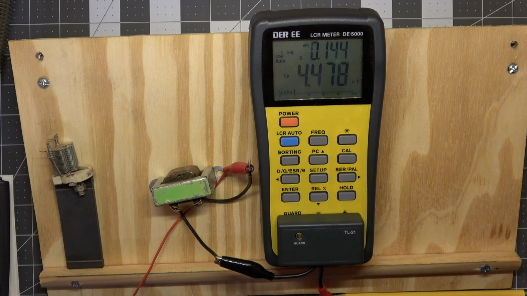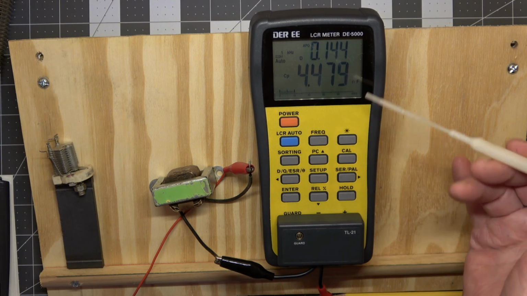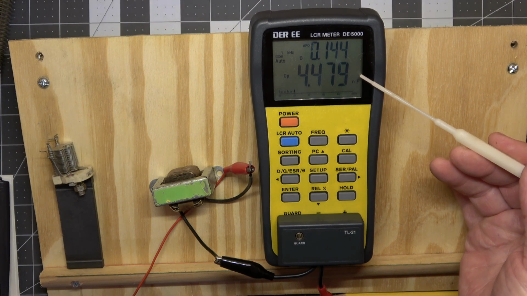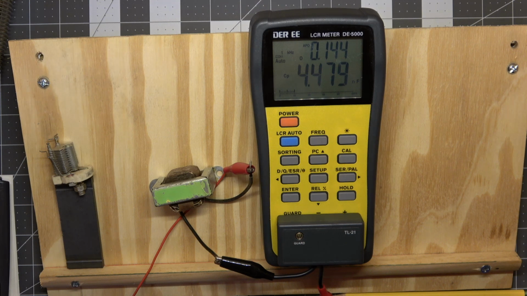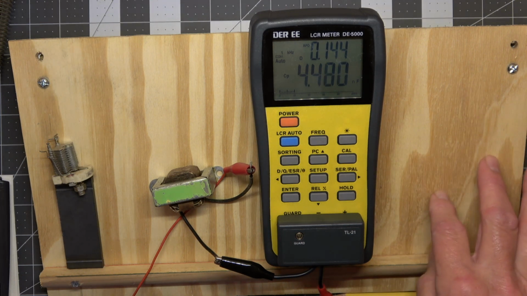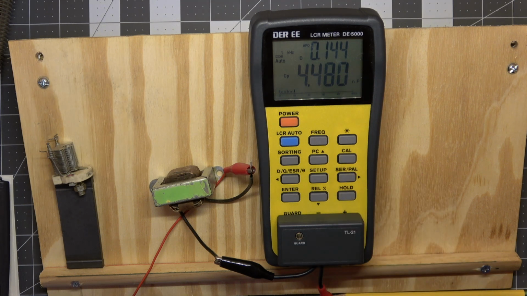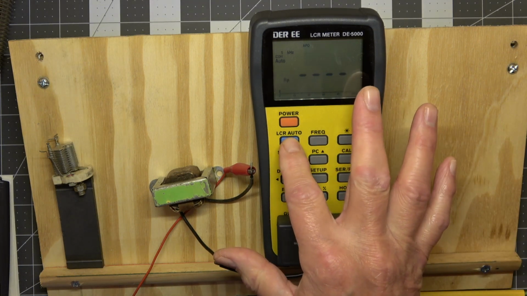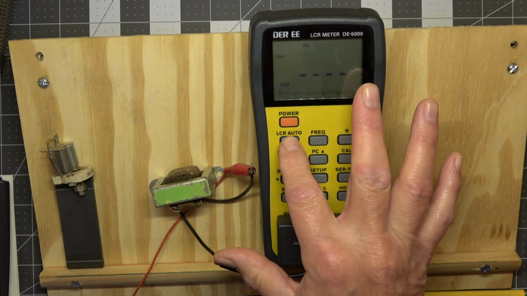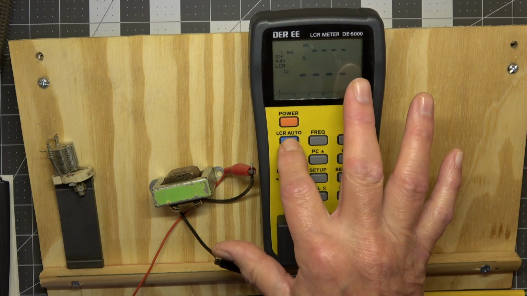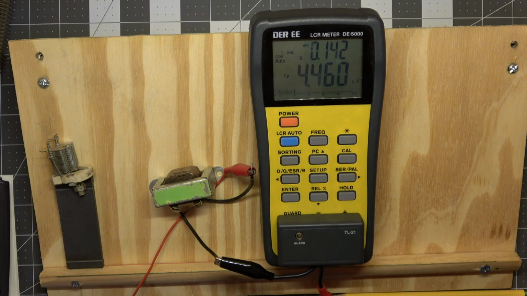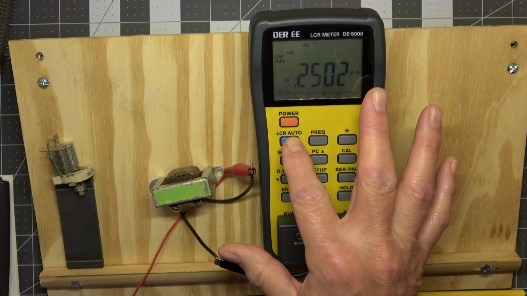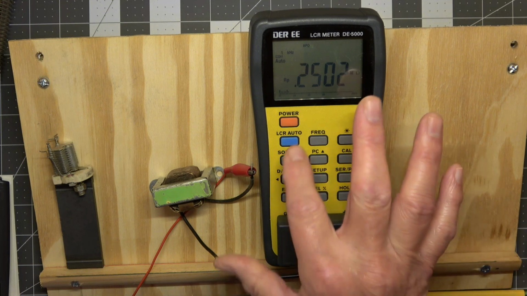Capacitance, okay? Now remember we were talking about parasitic capacitance. Well, in capacitance mode, it's telling us that it's seeing 4.4 nanofarads, which is pretty small. But this is only operating at about 10 kilohertz, the meter. Switching ranges. Here we go. Okay, that's capacitance. It's not the one I wanted either.